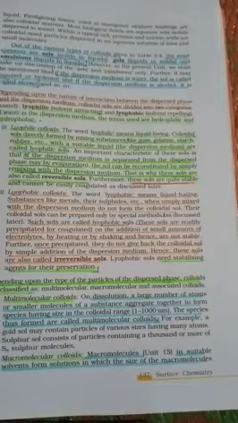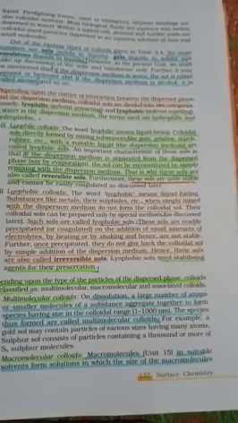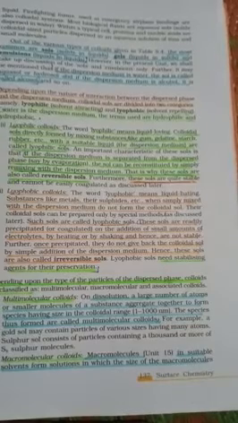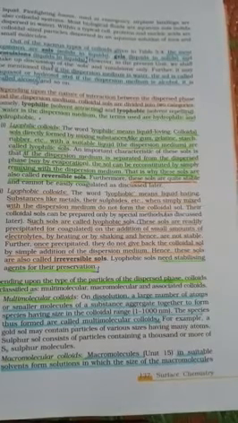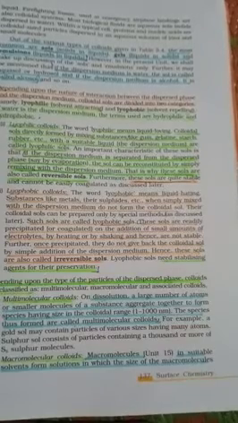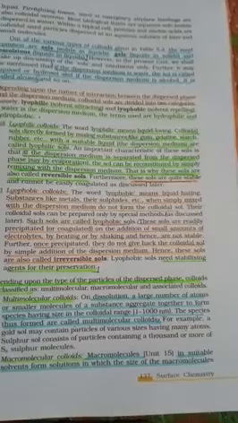Lyophilic colloids are called reversible sol. If the dispersion medium is separated from the dispersed phase by evaporation, the sol can be reconstituted by simple remixing with the dispersion medium. That means if you remove the phases from the colloid, and then mix the phases again, it makes a colloid. That is why it is called a reversible sol. And these lyophilic colloids are quite stable and cannot be easily coagulated.